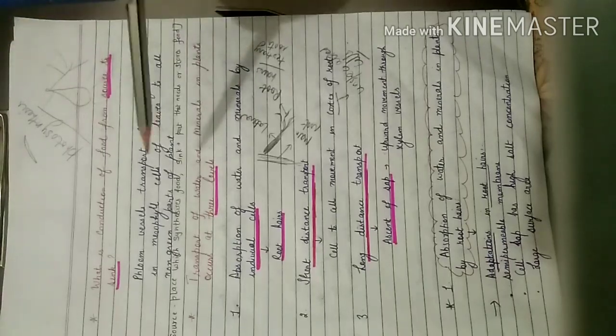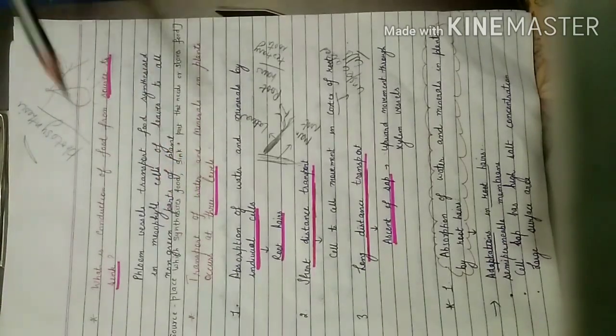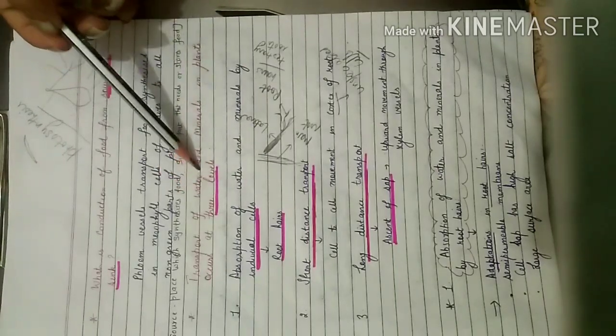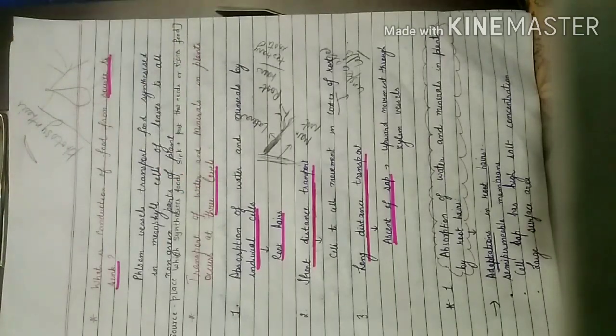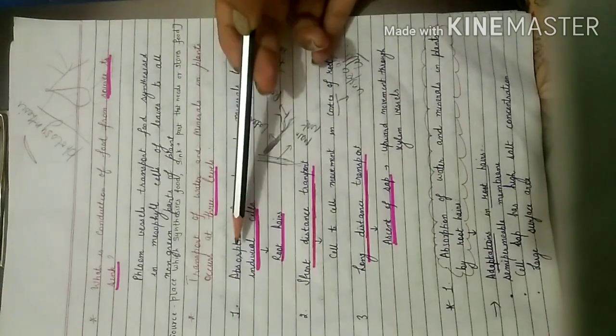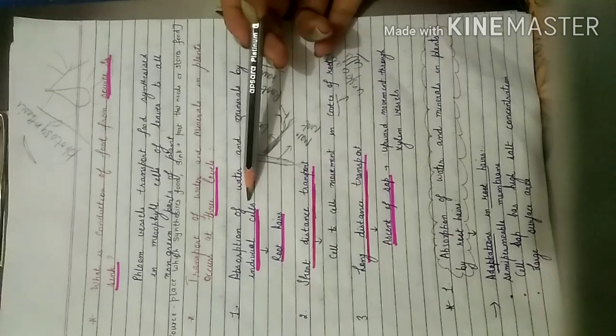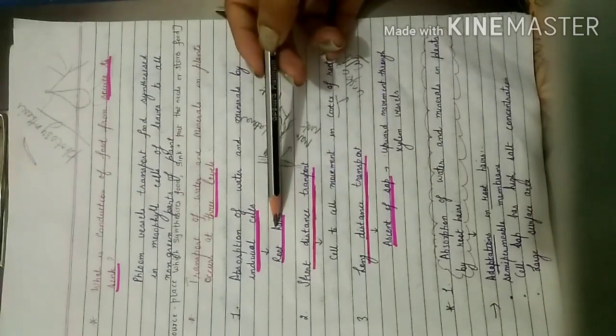Then you should also know this, transport of water and minerals in plants, it is at 3 levels. What are the 3 levels? Number 1 is first one is absorption of water and minerals by individual cells, by root hairs.